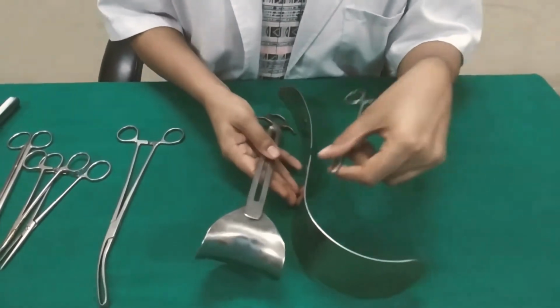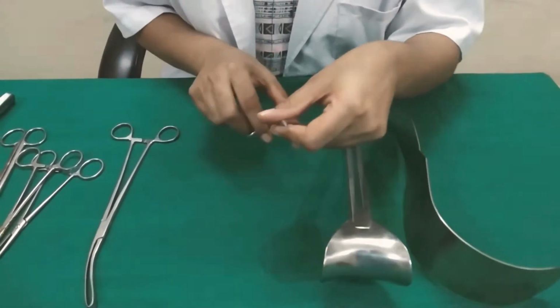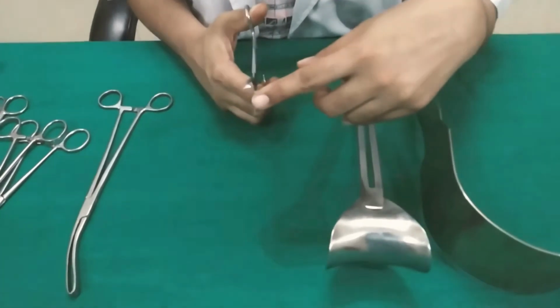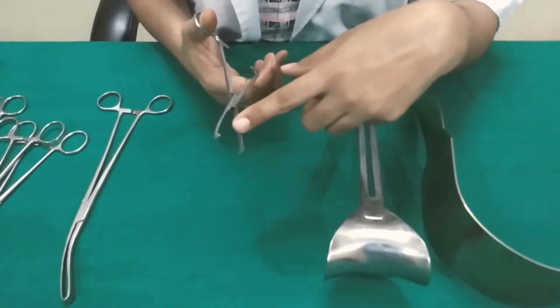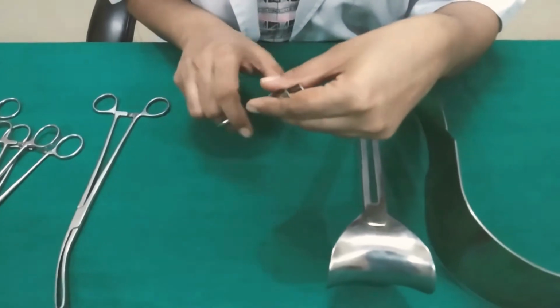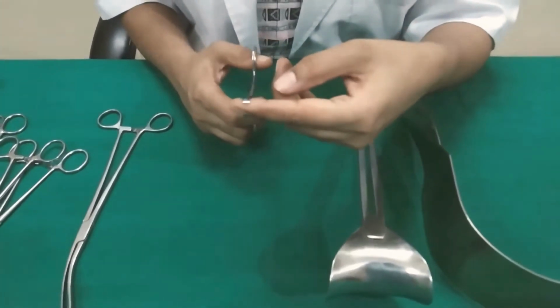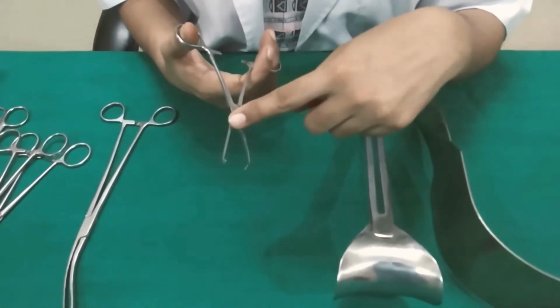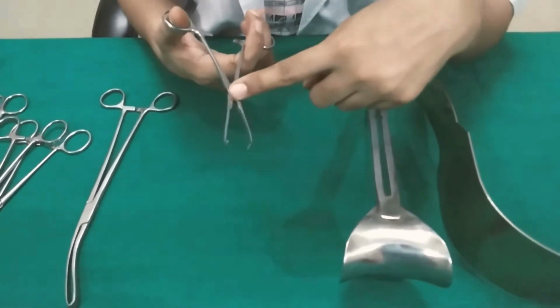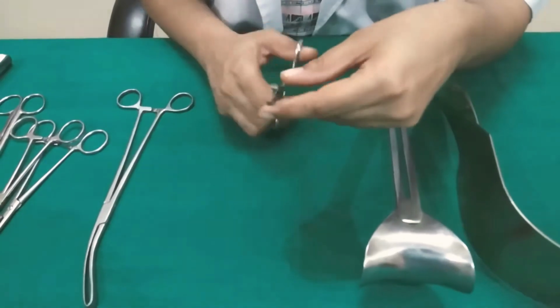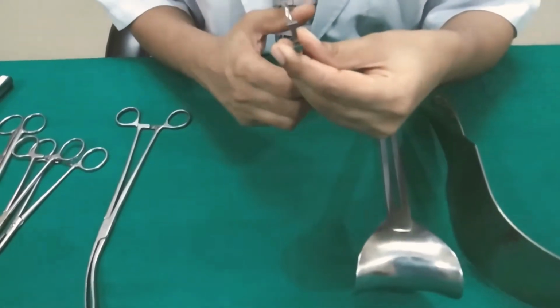Then we come to Allis forceps. This instrument is traumatic, and it is not used for the skin. The handle of this instrument also has a ratchet lock. Here you can see a peculiar type of teeth in its front part.